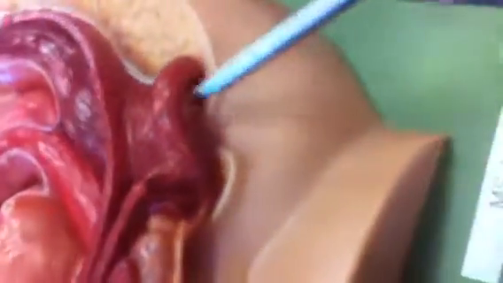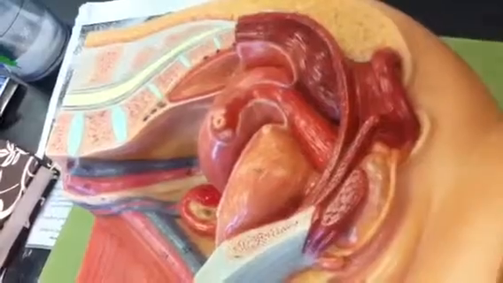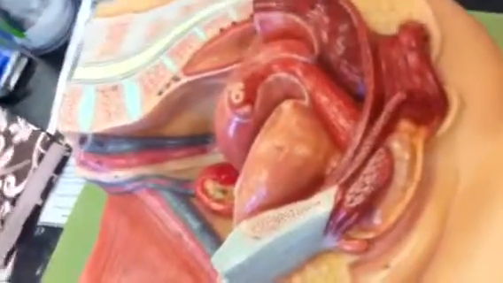Anal sphincters are here. External anal sphincter, internal anal sphincter, and bladder, uterus, rectum, and ligaments.